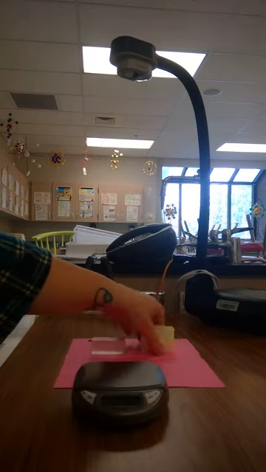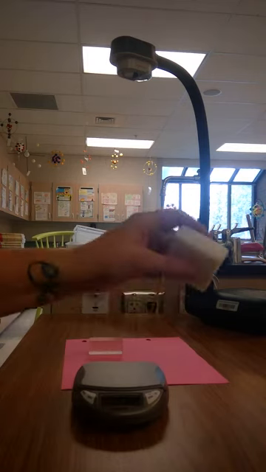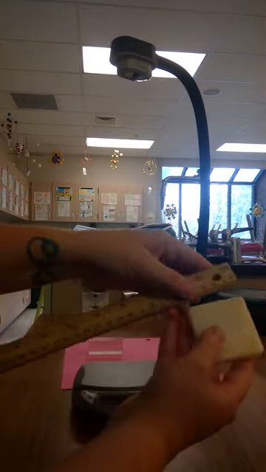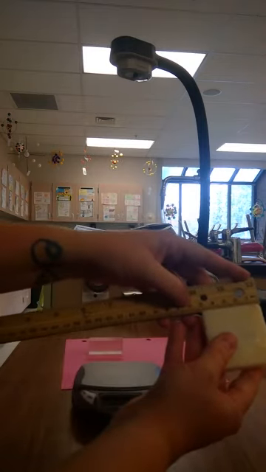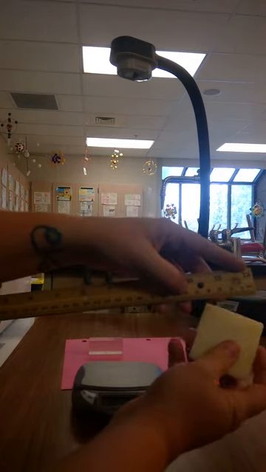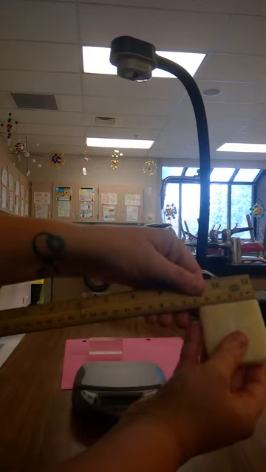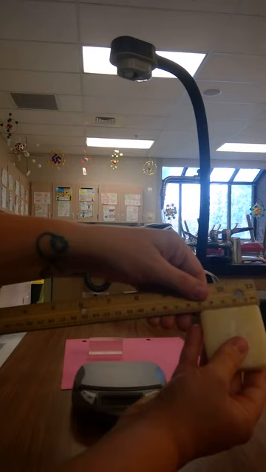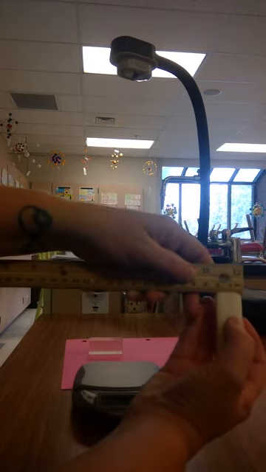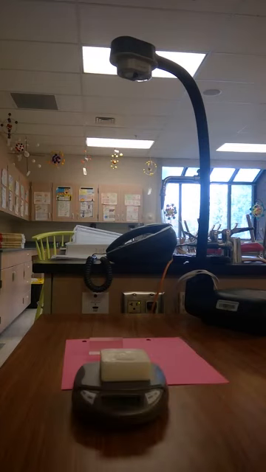Next is a wax block. It looks a lot like the first one, but it definitely has a more waxy feel. So again, the length of this, I gotta make sure and line it up correctly. We're gonna go ahead and go with a length of 5 centimeters. And a width is also 5 centimeters. And our height is 2 centimeters. So you're going to want to make sure you get all that documented on your chart. The mass of our wax block is 40.4 grams.